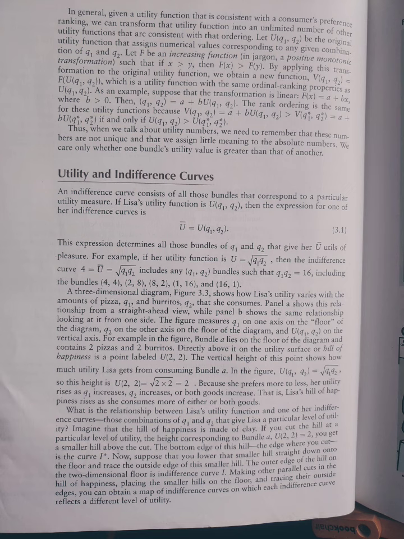Making other parallel cuts in the hill of happiness, placing the smaller hills on the floor and tracing their outside edges, you can obtain a map of indifference curves on which each indifference curve reflects a different level of utility.